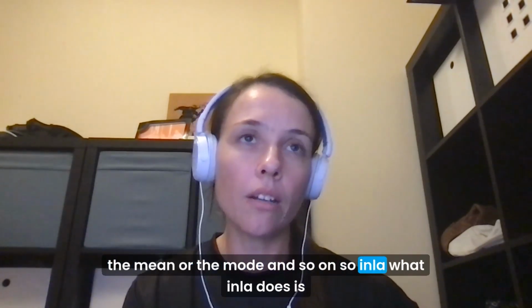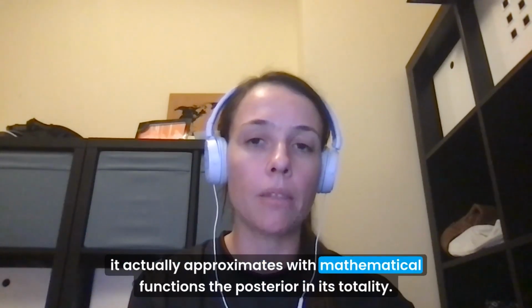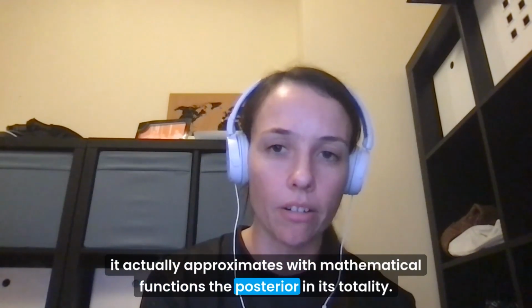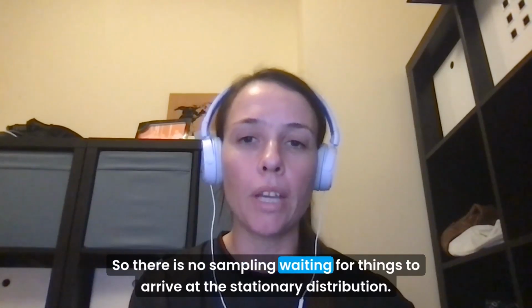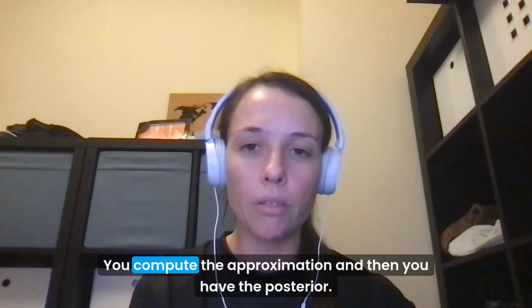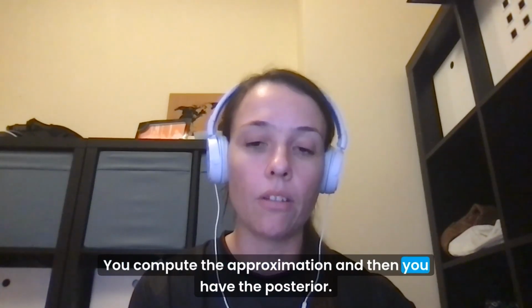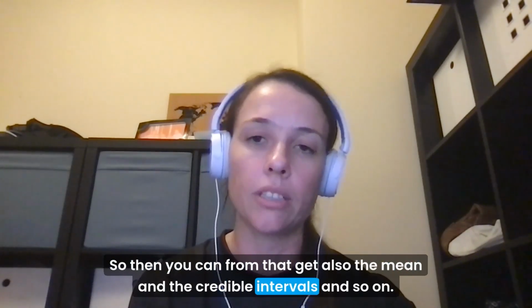What INLA does is it actually approximates with mathematical functions the posterior in its totality. So there is no sampling, waiting for things to arrive at the stationary distribution. You compute the approximation and then you have the posterior. So then you can from that get also the mean and the credible intervals and so on.